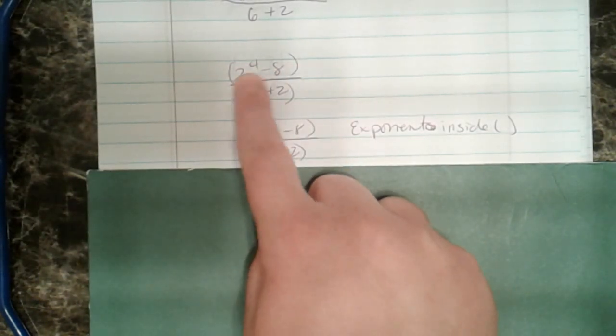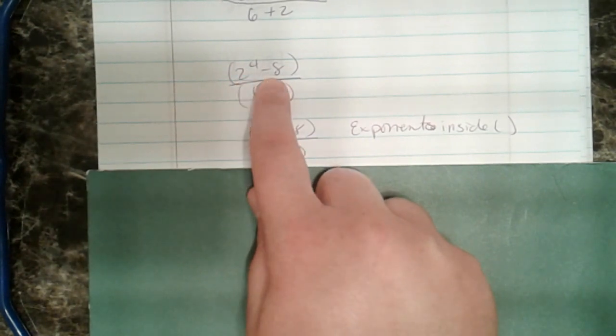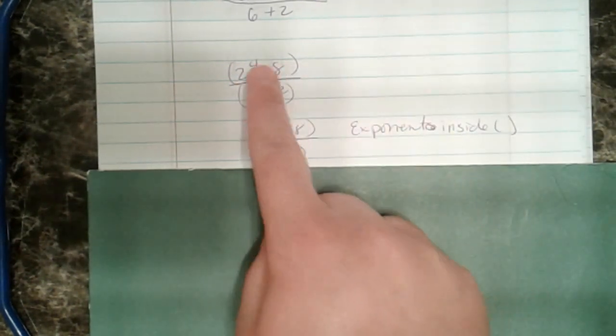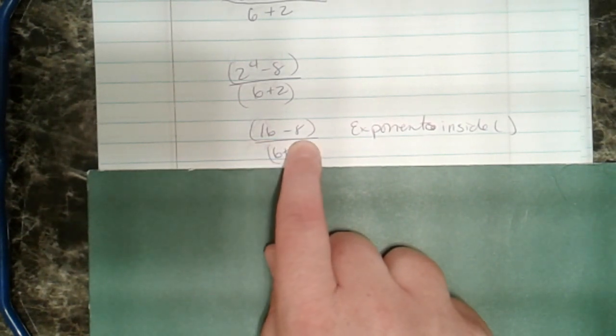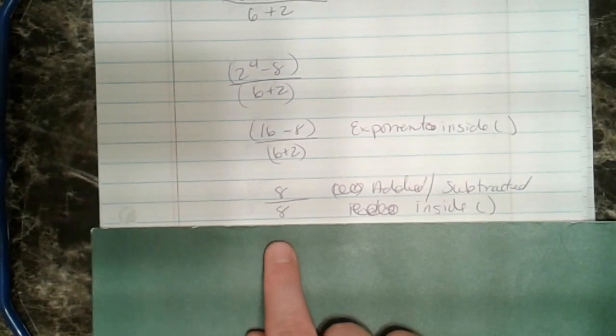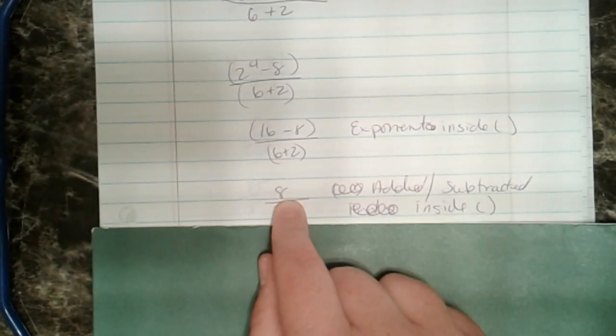And what does PEMDAS tell us that we have to do? We have to do what's inside the groups, right? We have to do what's inside the parentheses. So the exponent is in here as well. So we had to realize that exponent comes first before subtraction. So we did the exponent. 2 to the 4th is 16 minus 8. And I came up with 8 over 8 because can't I go ahead and do the bottom since it's only one operation? Yeah. And what's 8 divided by 8? It's 1. And the reason why I was able to get that is because I divided at that point.